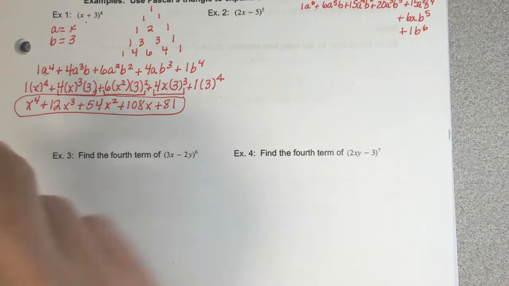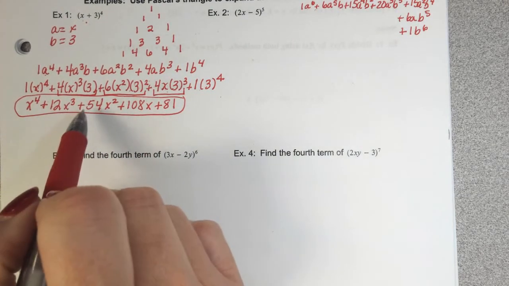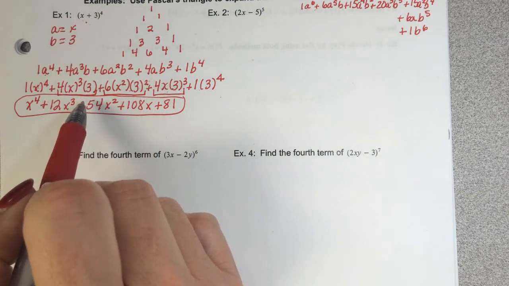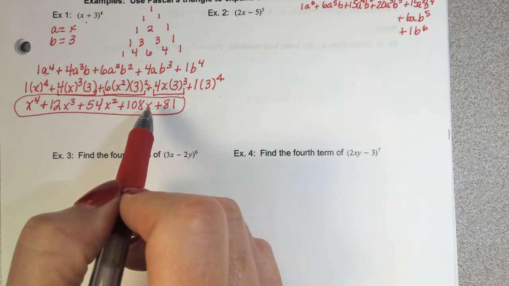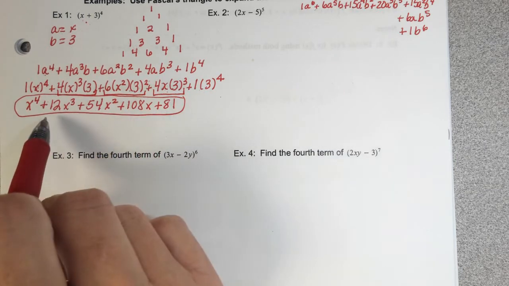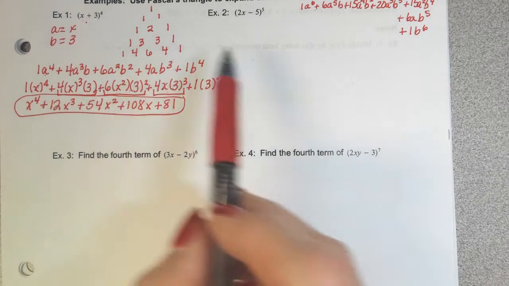Now, because this is so new to you, this probably seems more complicated than the way we did it in the warm-ups. But as you get used to using this, you get faster with it, and you can come up with the answers pretty quickly.